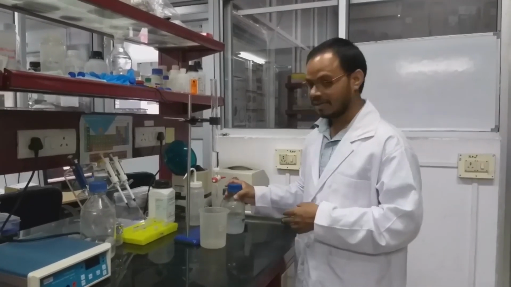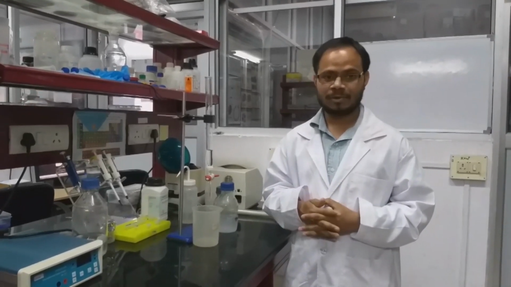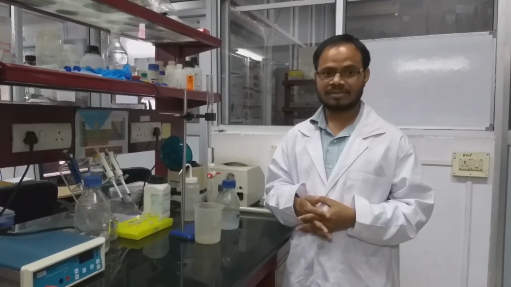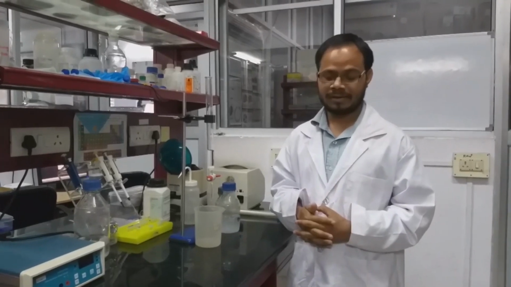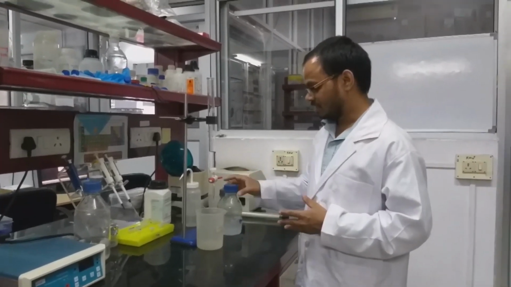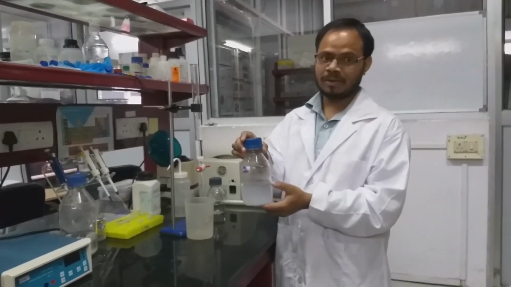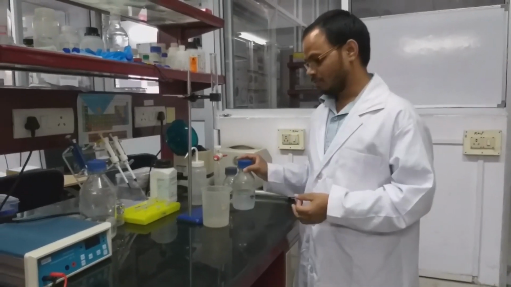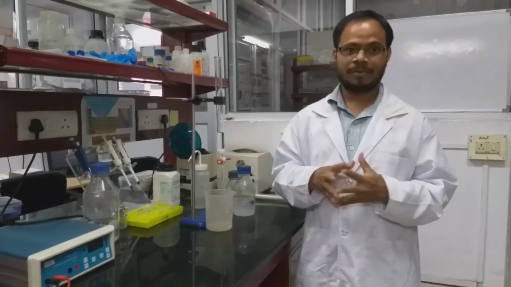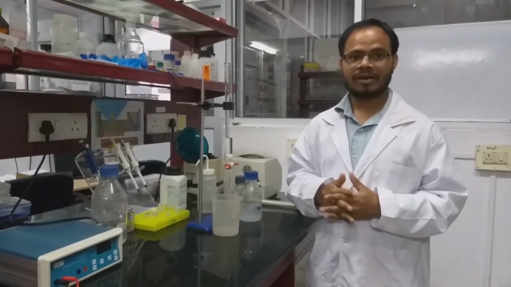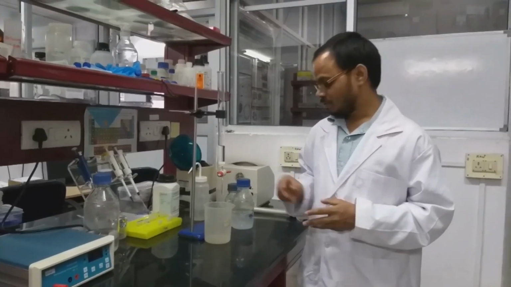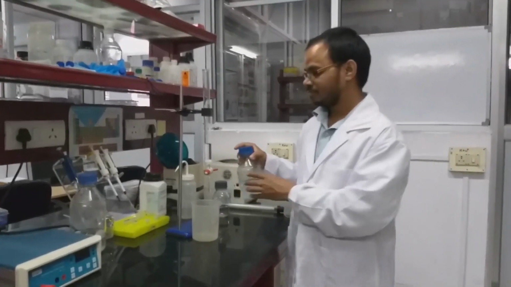These are Sephadex 75 beads. There are different materials available: Sephacryl, Sephadex, Sepharose. These are all derivatives of carbohydrate material. This is the overnight swollen beads. You have to take the dry beads and soak them in water or buffer. So these are the swollen ones.